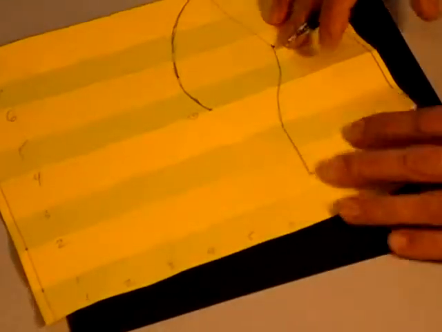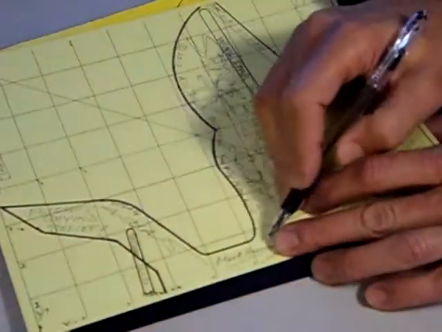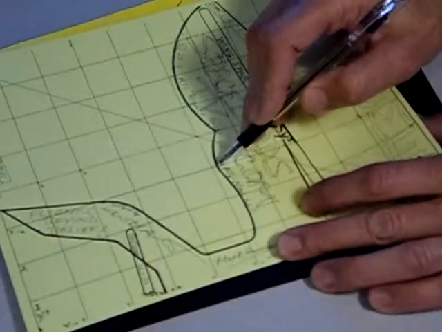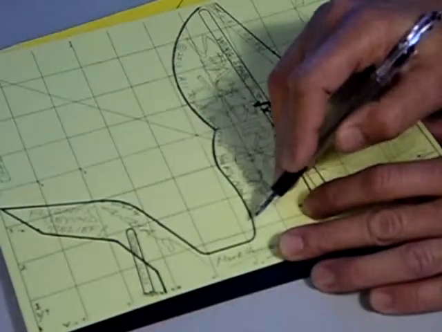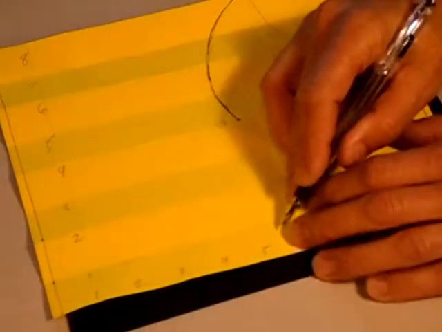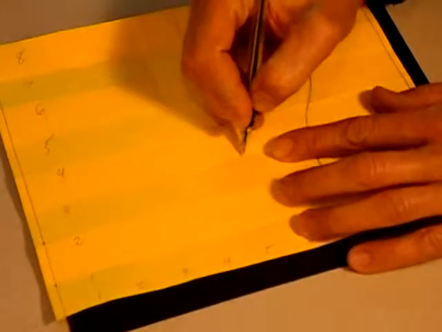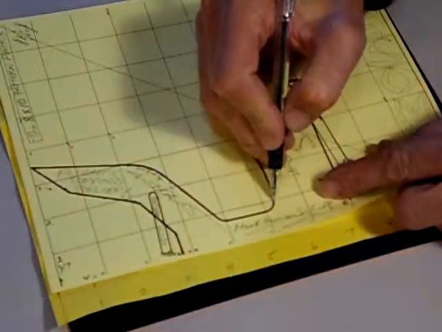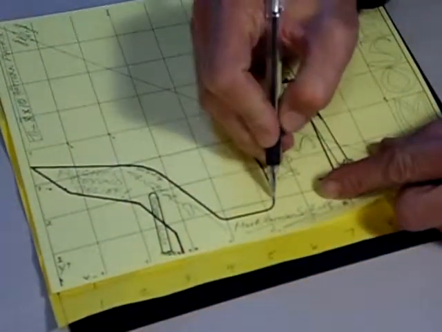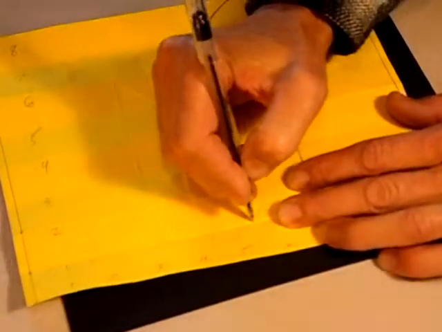Okay, the next spot we're going to do is we're going to get the back of this arc right here, and that's x equals 5.2 and y equals 1, 2, 3. So x equals 5.2 and y equals 3. 1, 2, 3. So right here is our next spot. Alright, next one would be right down here, x equals 5.25 and y equals 1. x equals 5.25, y equals 1.